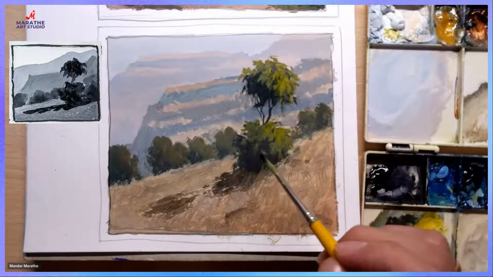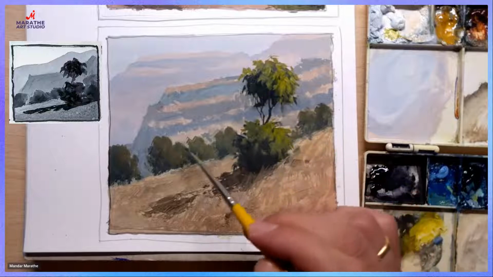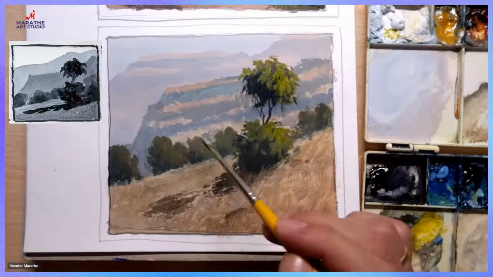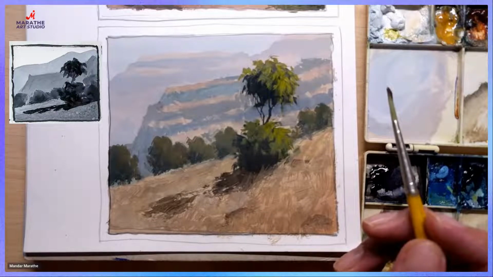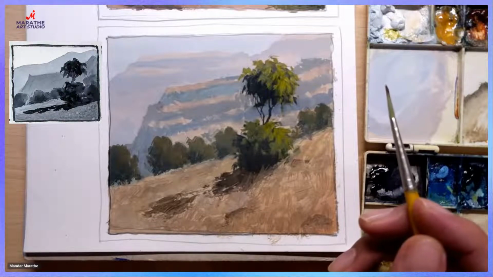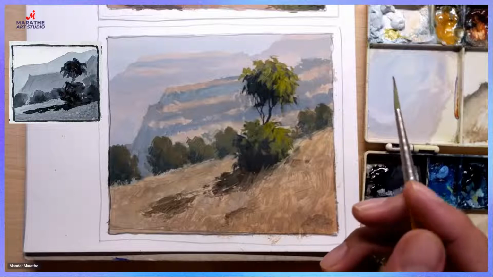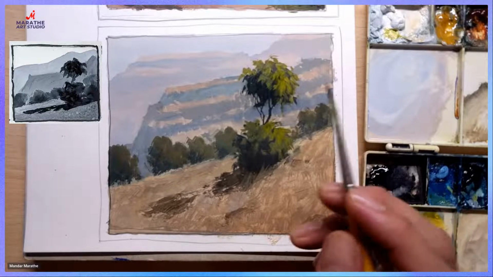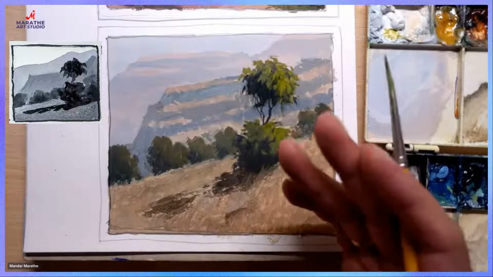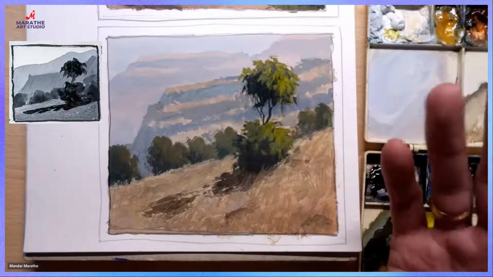Then I like this, I like these trees also. And what else? I'm very happy, and actually this painting came out better than what I had expected.